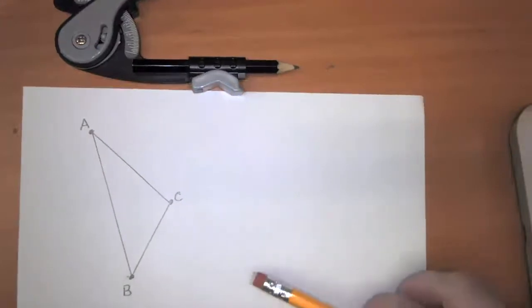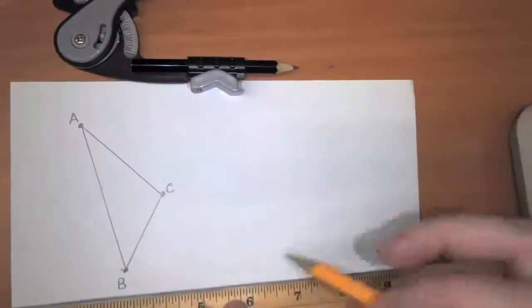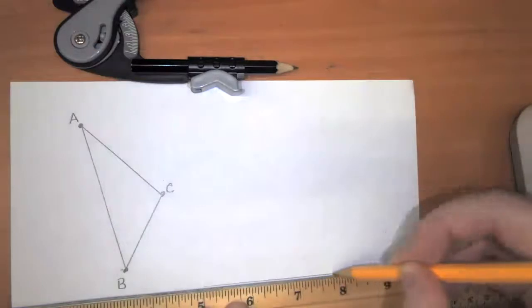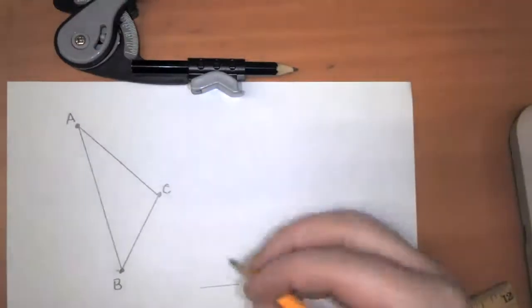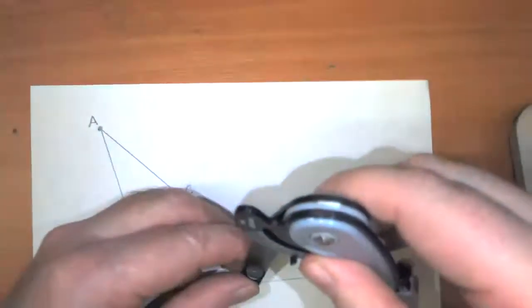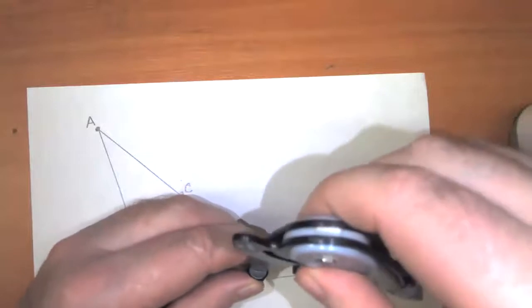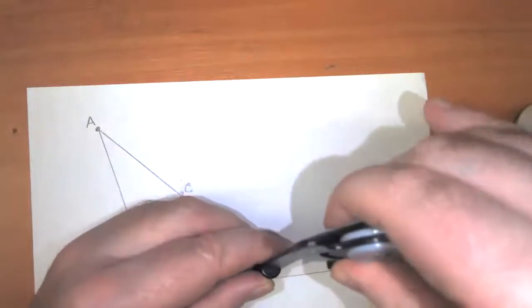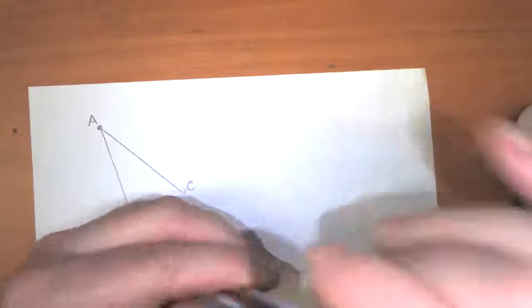And what I'll do is make a straight line with my straight edge. And I'm going to pick a point and measure off that line segment length, just like that. All right.